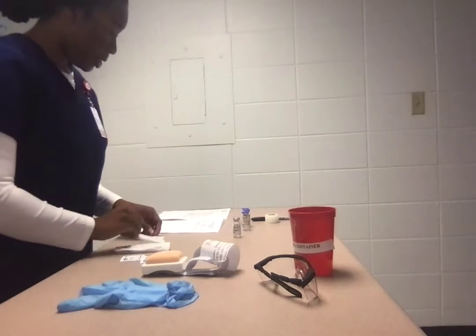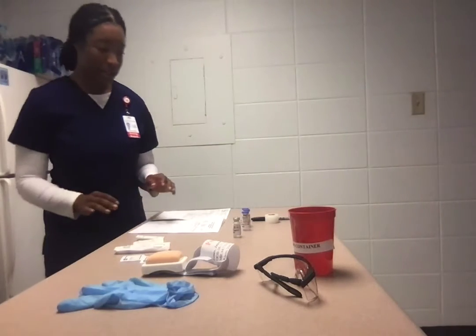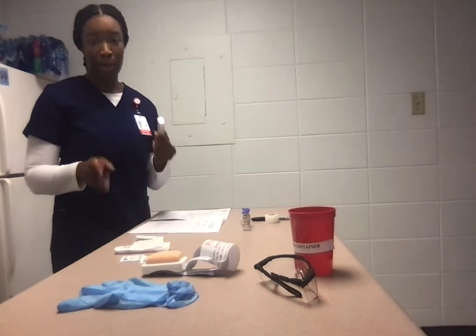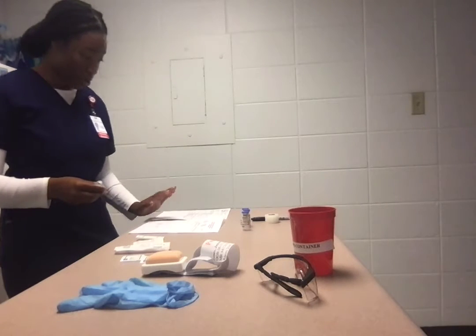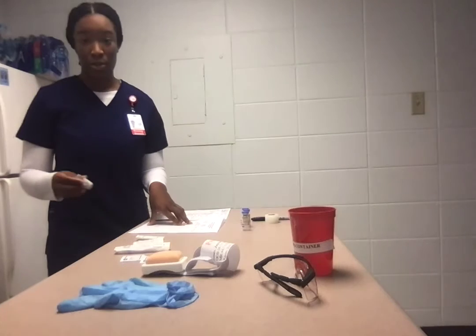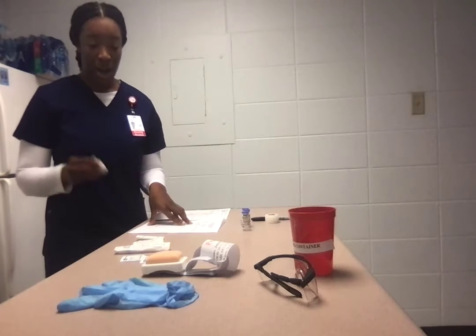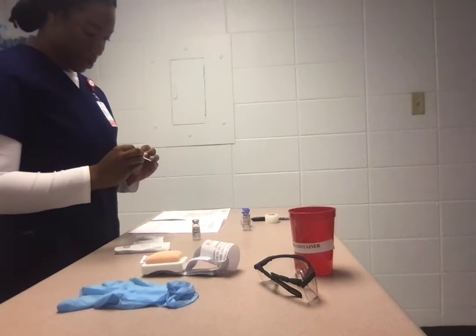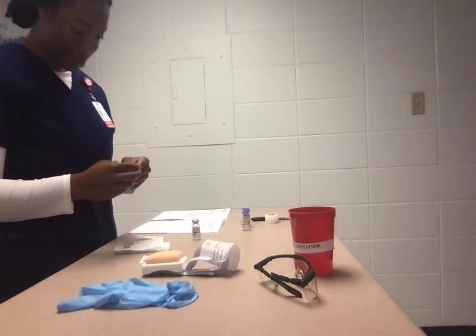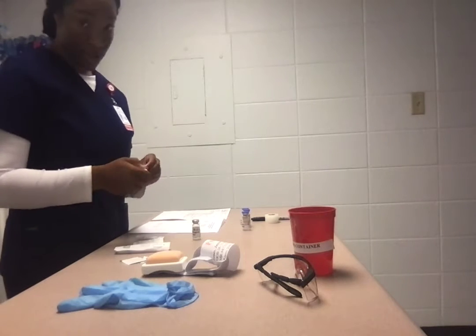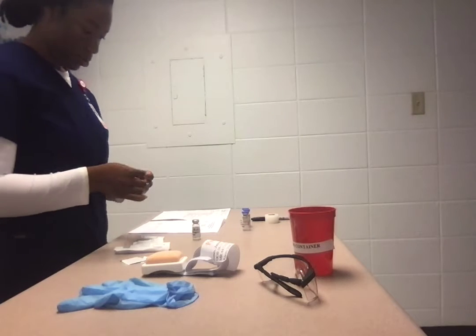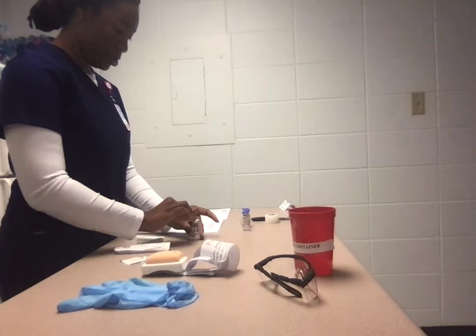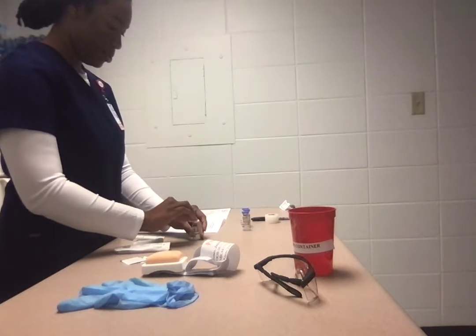All right, so next I'm going to calculate the correct dosage. So what I have here is morphine sulfate, 10 milligrams per milliliter. Now, Mr. Jones only needs 5 milligrams. So what I'm going to draw up is half a milliliter of my medication from my vial. But first, I will clean the top of my vial using the alcohol pad. That's my dispose area, using circular motions.